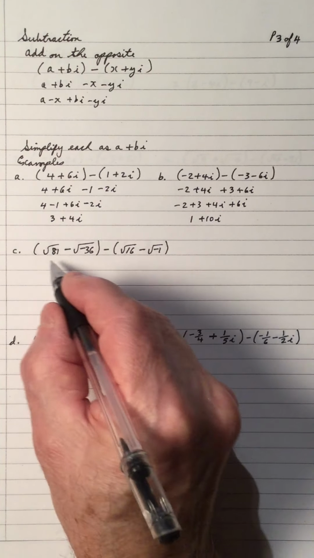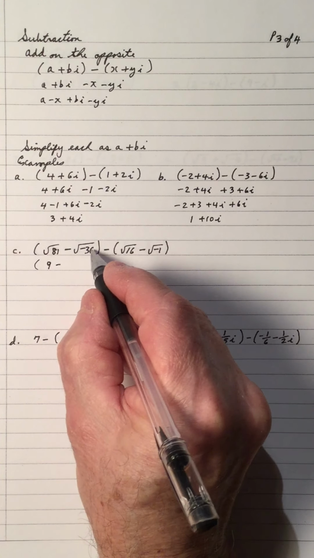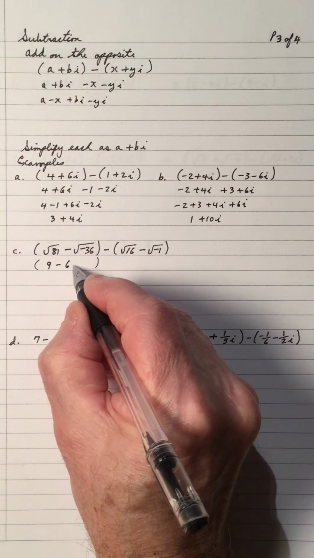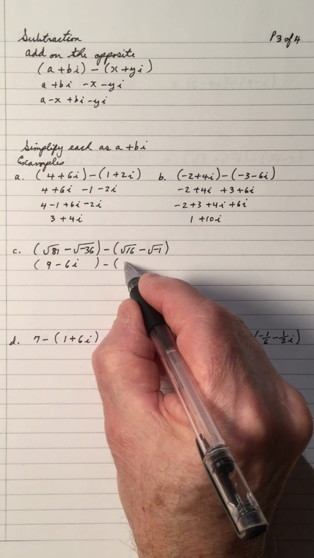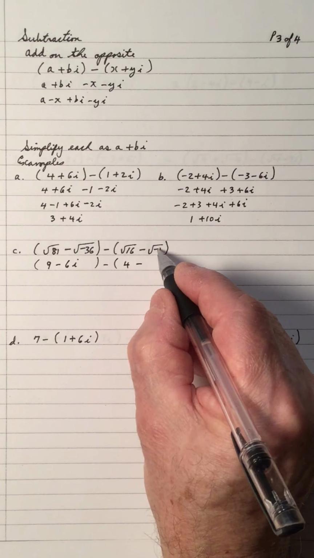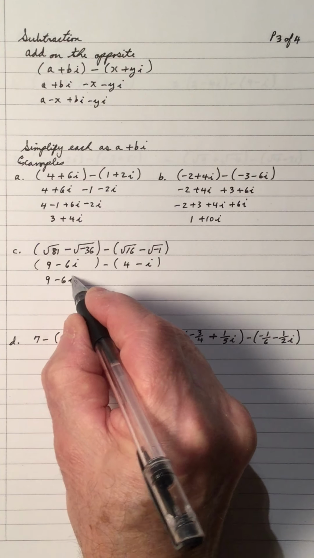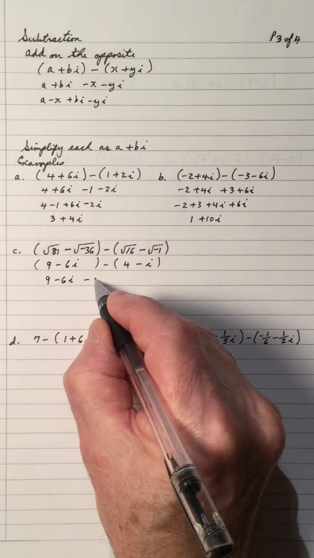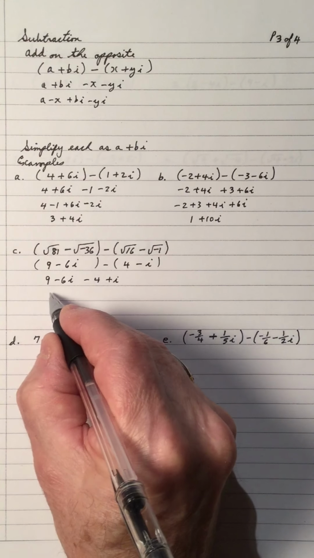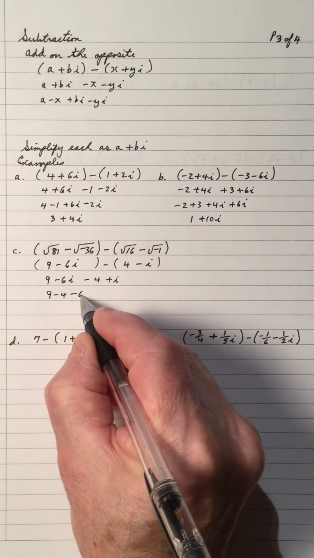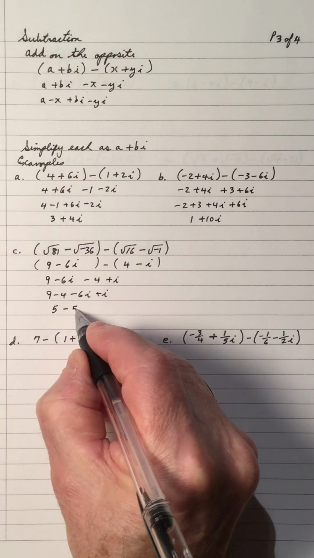C, we have to simplify the inside first. Square root of 81 is 9, minus square root of negative 36. Square root of 36 is 6, and an i because it's negative. And the square root of negative 16 is 4, and the square root of negative 1 is i. Now we add on the opposite. The opposite of plus 4 is minus 4, and the opposite of minus i is plus i. Group the reals and group the imaginaries. And that gives me 5 minus 5i.